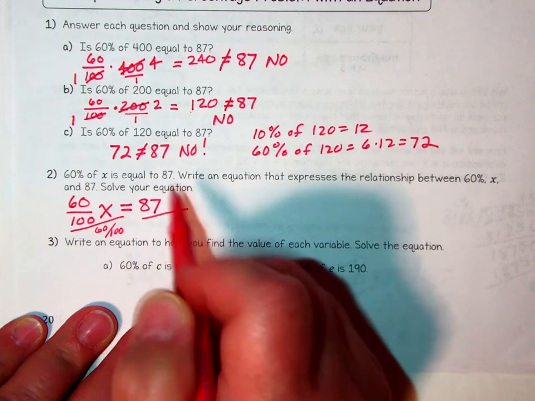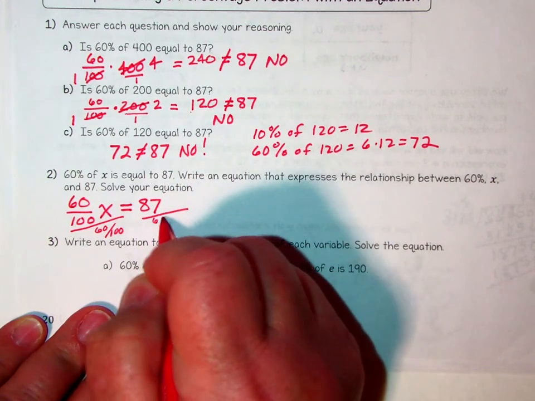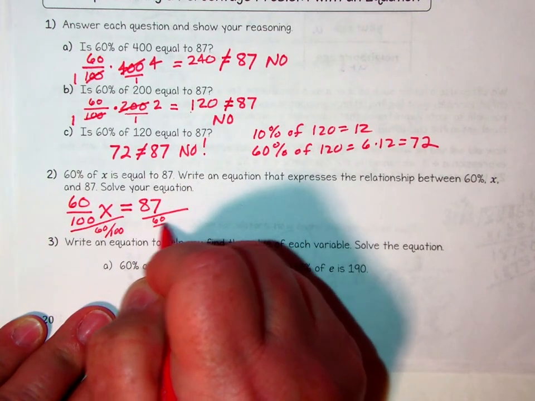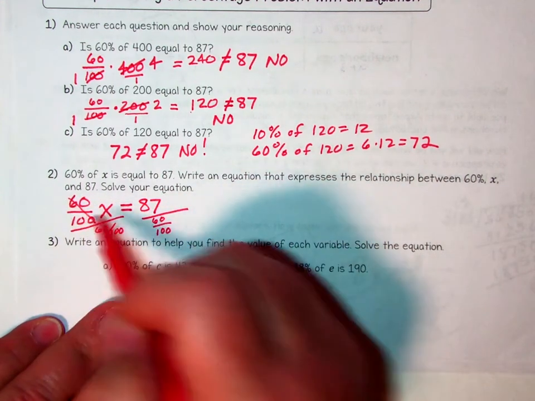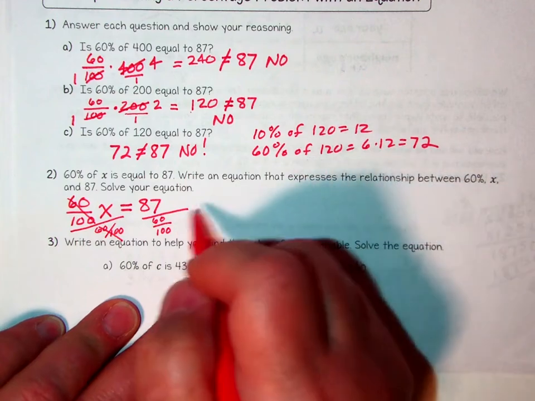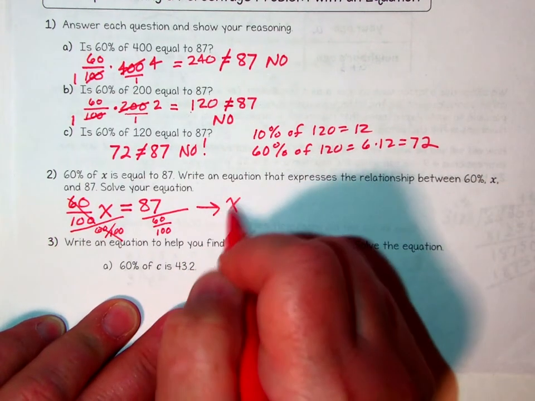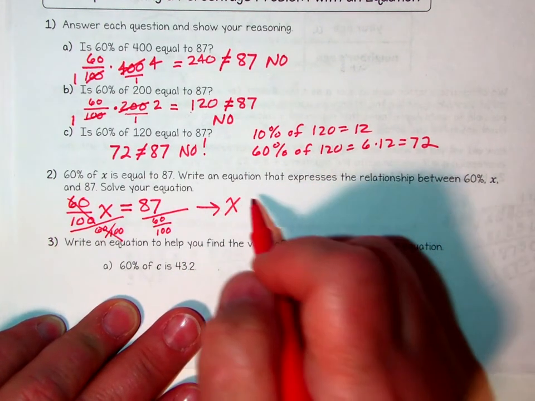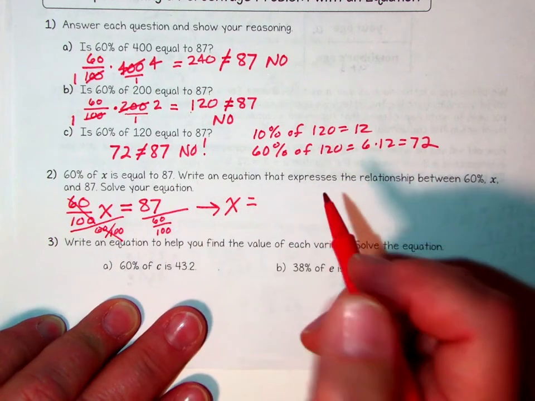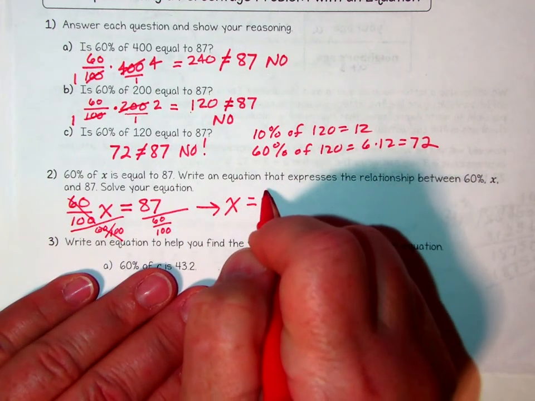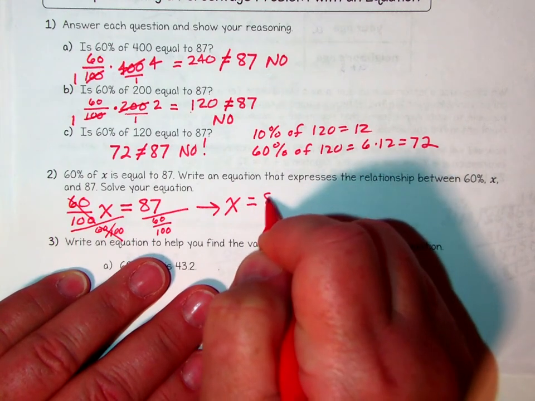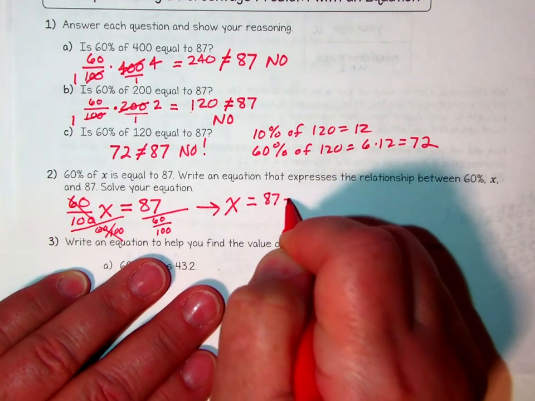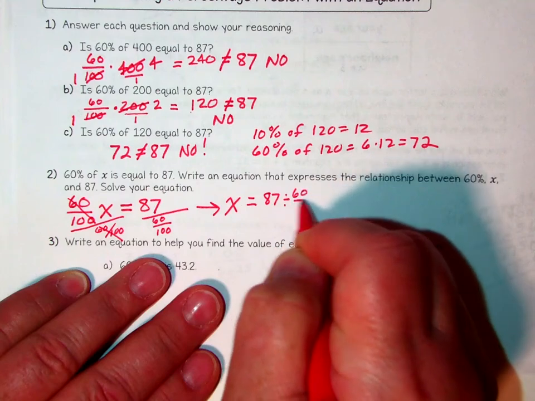Then in order to keep this equation true and balanced, I have to multiply whatever's on the other side of the equation by 60 hundredths as well. So 60 hundredths divided by 60 hundredths is 1. So that just leaves x, 1x on the left side. But on the right side, I've got 87 divided by 60 hundredths that I have to contend with. So first I'm going to write it out horizontally, 87 divided by 60 hundredths.